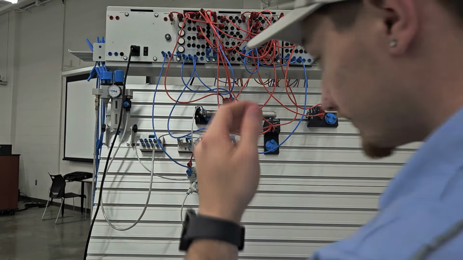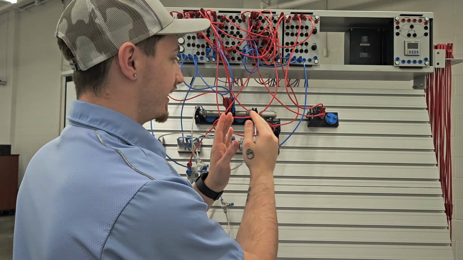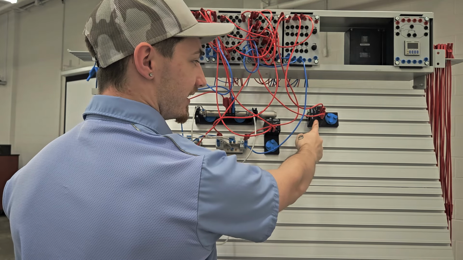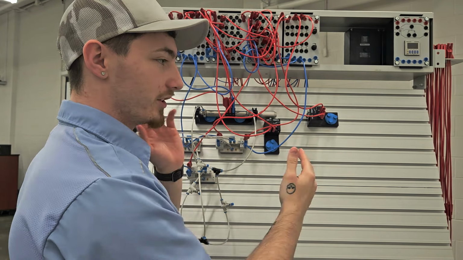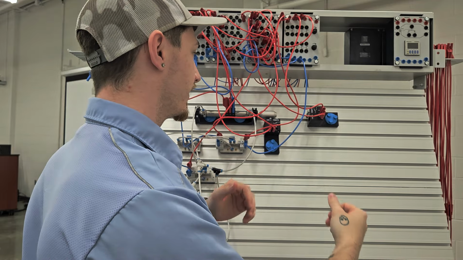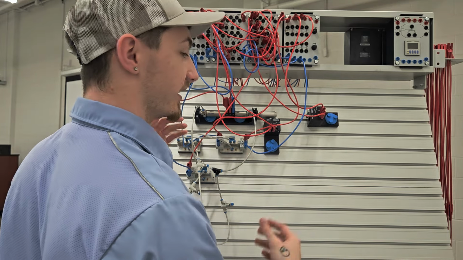What's going to happen is, this is the cylinder and rod right here. This rod is going to extend, but then decelerate and slow down before it hits this limit switch. You don't want it to extend all the way completely fast because it can be too much force. So you want to slow down before you get there to have a more controlled system.